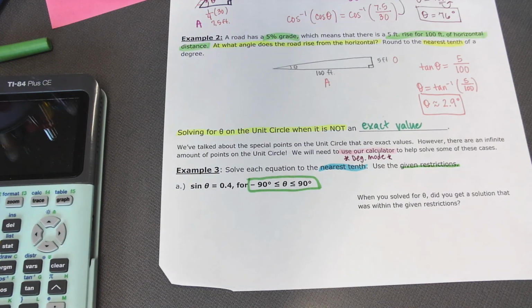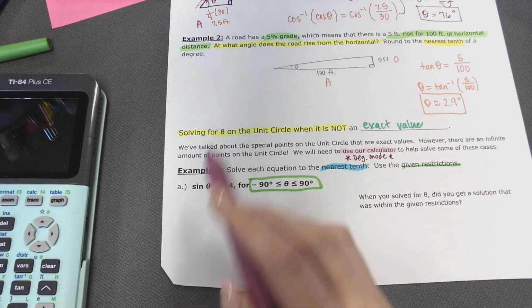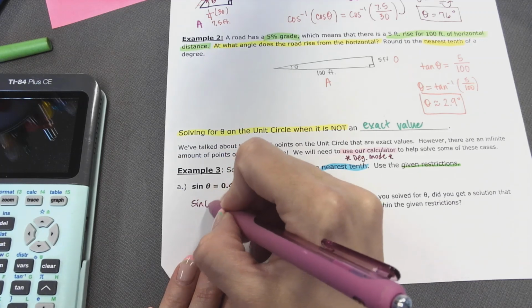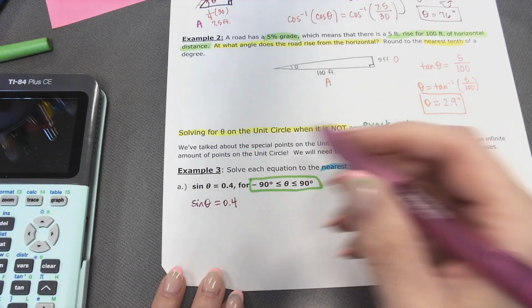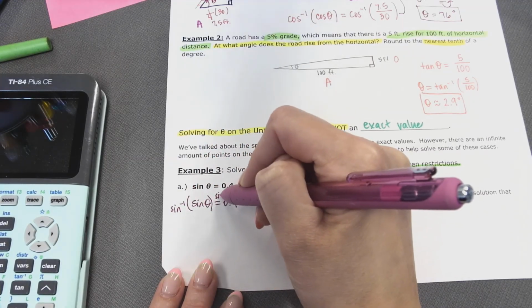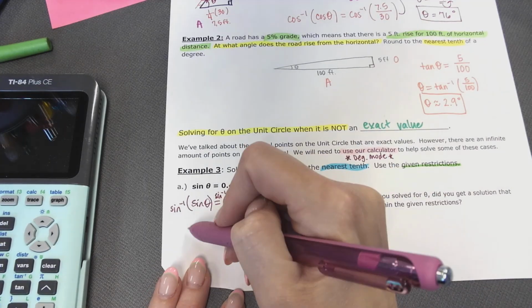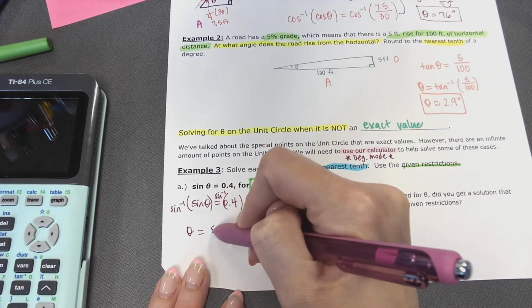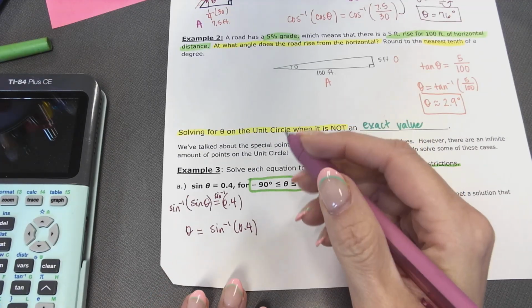What we learned yesterday is we are going to do the sine inverse in order to solve for theta. If the sine of theta is equal to 0.4, to find theta, we do the sine inverse of both sides. You do need to put this on the left side. So theta is equal to the sine inverse of 0.4.